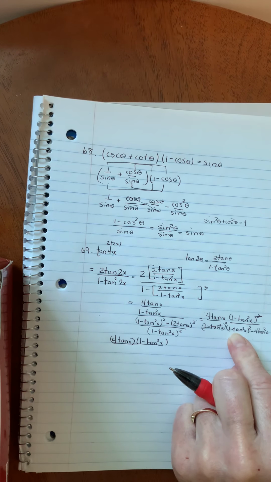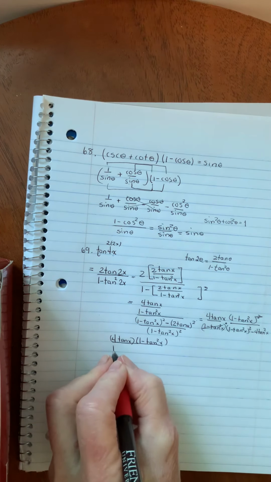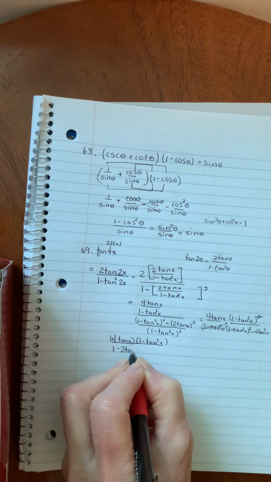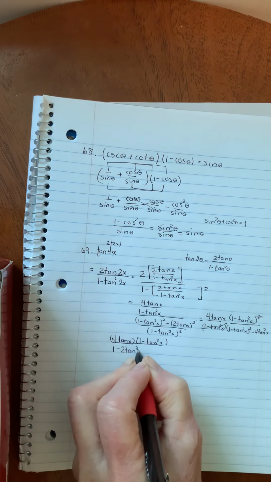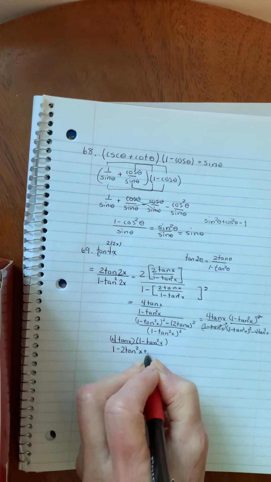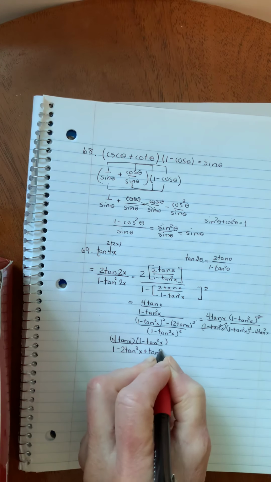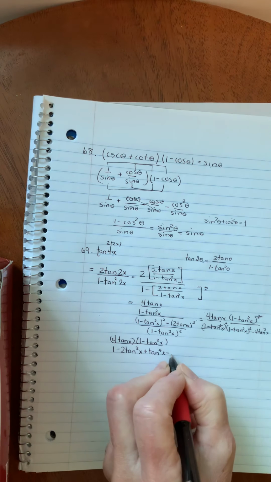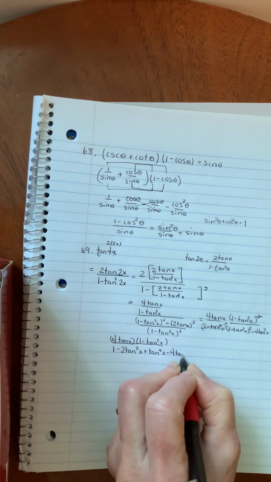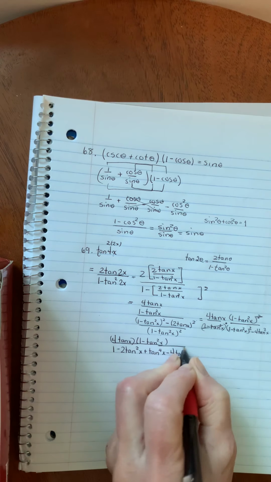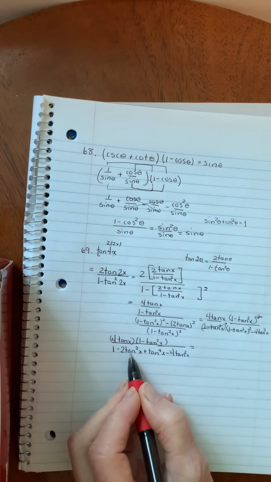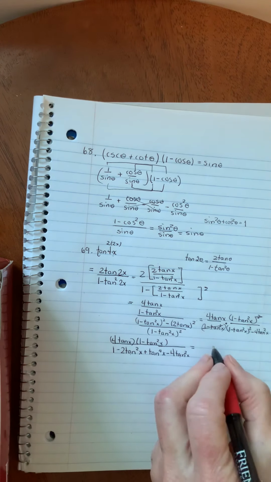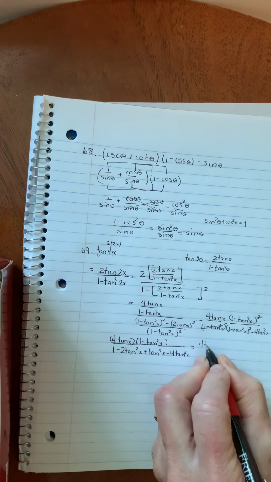So I'm going to FOIL it. 1 squared is 1, minus 2 times the middle, or the first times the last makes the middle, plus tangent to the 4th. And then that has to be minus 4 tangent squared of x. So this one and this one, that's going to make minus 6. It's not going to be that great, but anyway, a little bit simpler maybe.